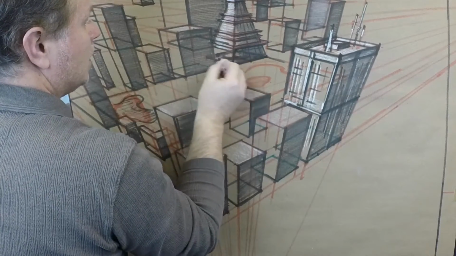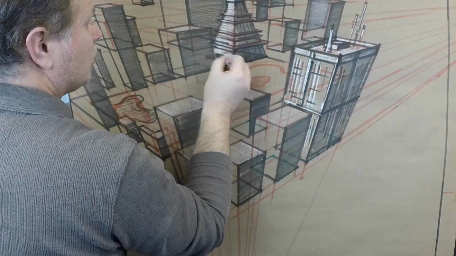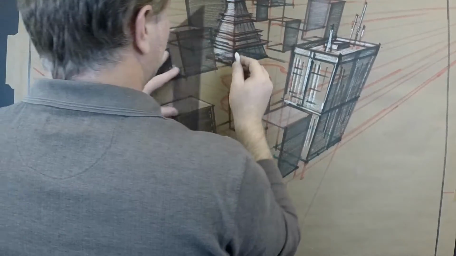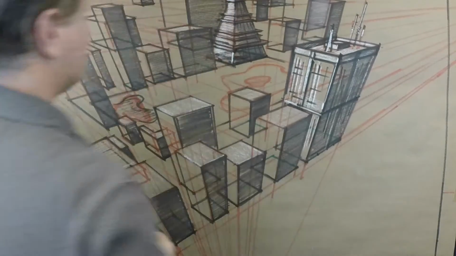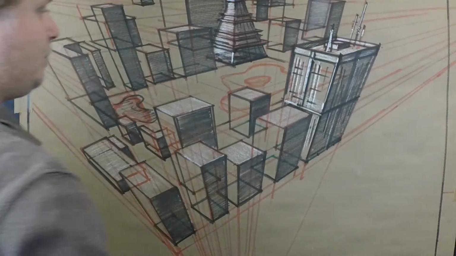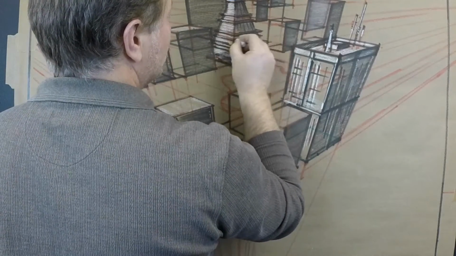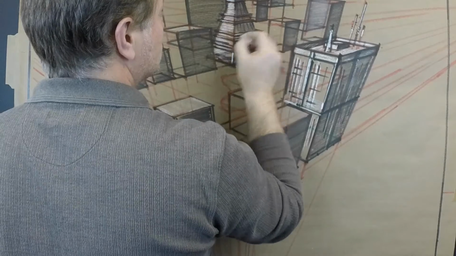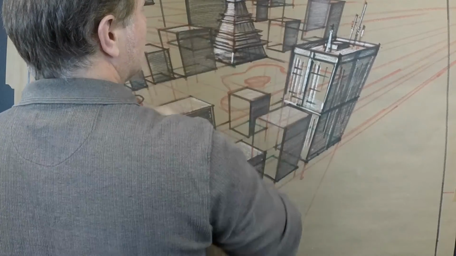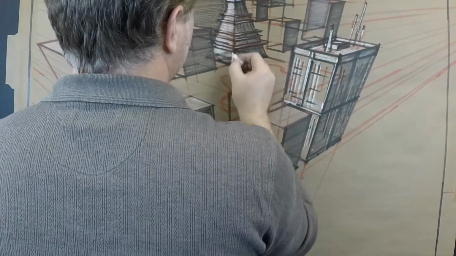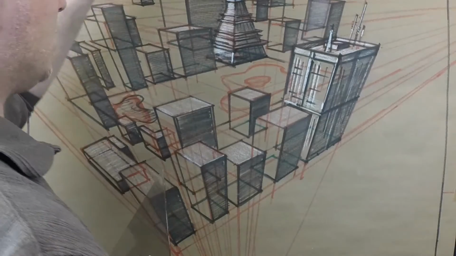Like so. And then down here, this would be all glass. We kind of see through this more like reflection. So I'm going to make that feel like it's a little bit more reflective. And through there. And then we might get a little reflective light moving across our image here. Like so.